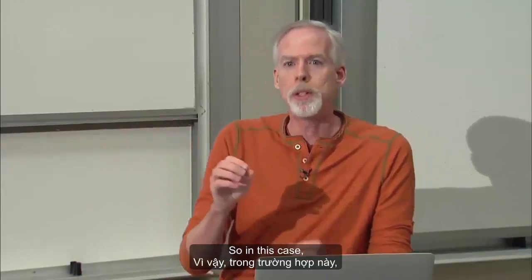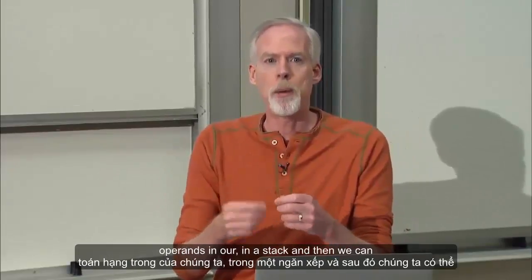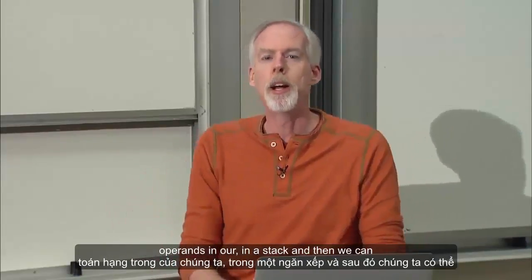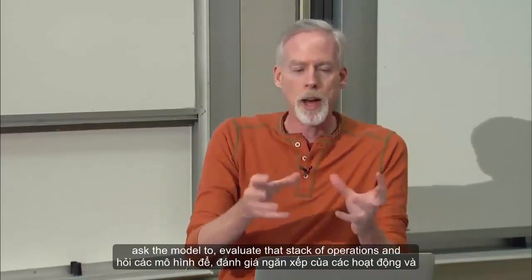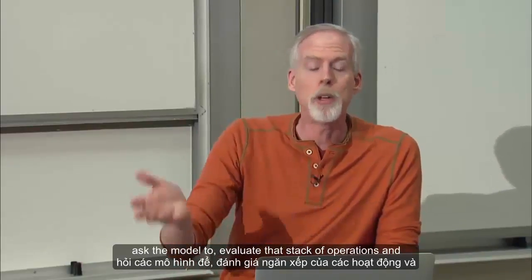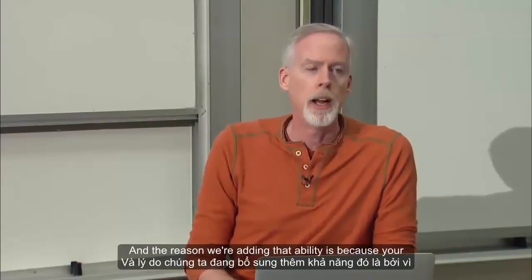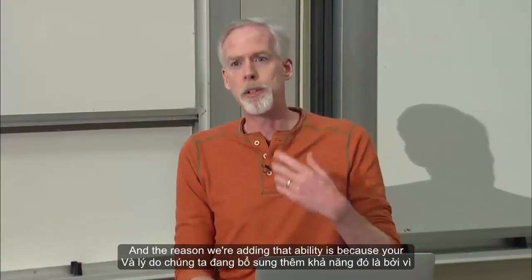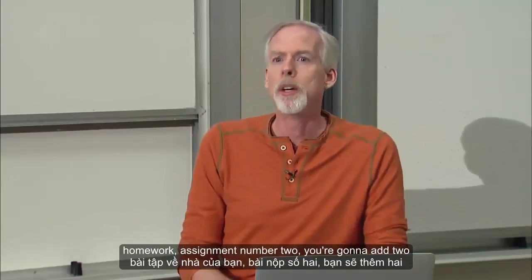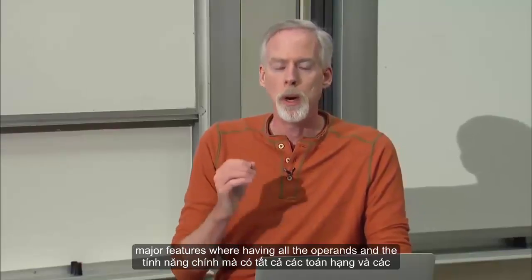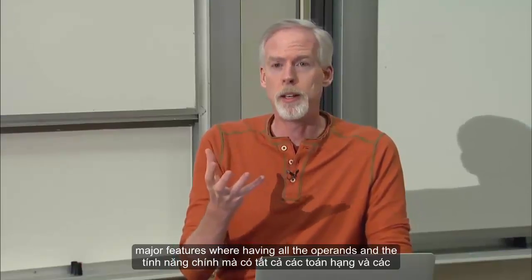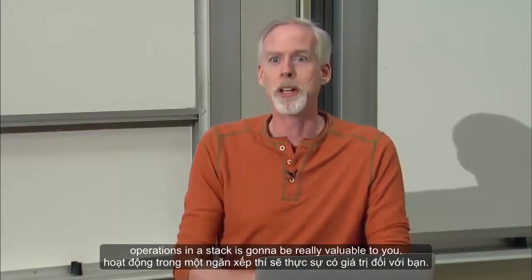So in this case, we're going to actually collect all the operations and operands in a stack, and then we can ask the model to evaluate that stack of operations and operands at any time we want. And the reason we're adding that ability is because of your homework, assignment number 2. You're going to add 2 major features where having all the operands and operations in a stack is going to be really valuable to you.